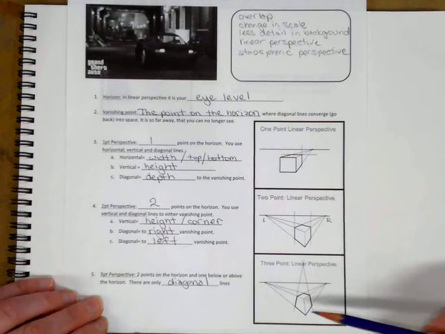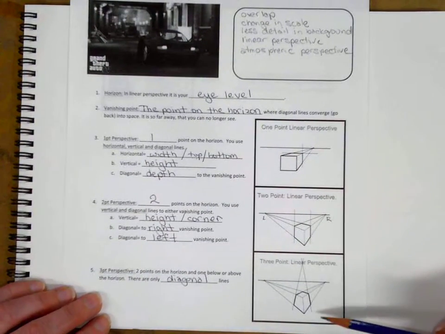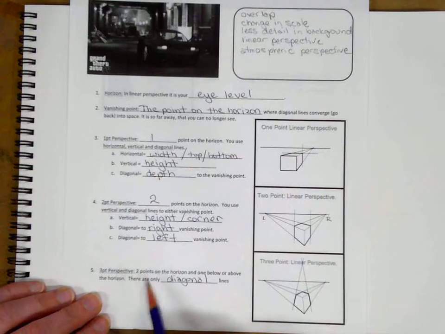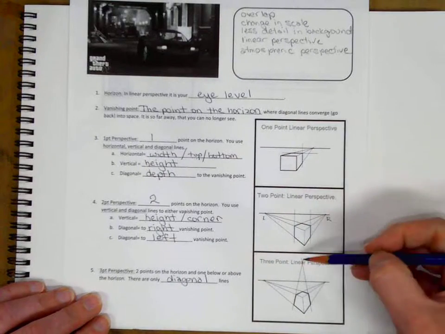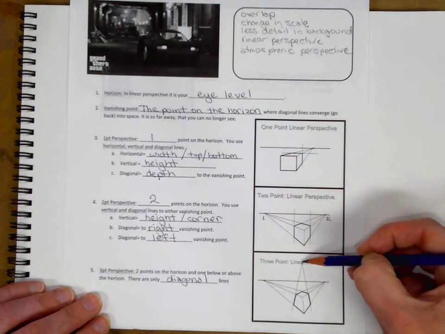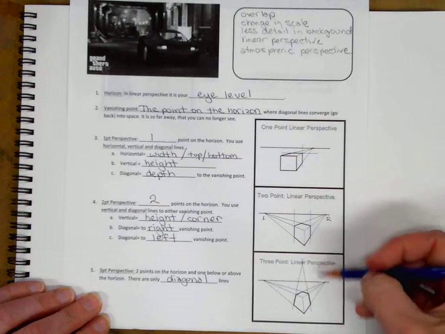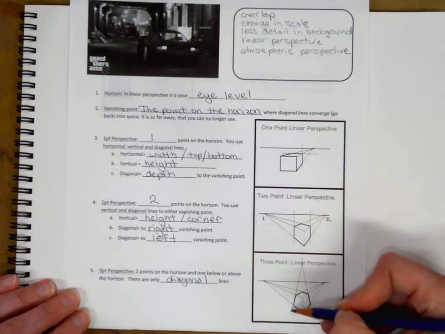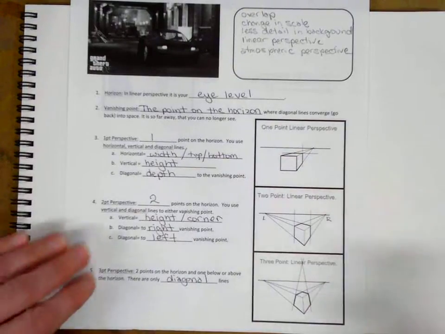And then 3 point perspective, which we won't practice, is usually used for skyscrapers. This is where you have 2 points at your eye level on the horizon, and then you'll have another one. You can either have it above or below based on where your point of view is, and all the lines in this one are diagonal. So notice even the heights here go back to a vanishing point.